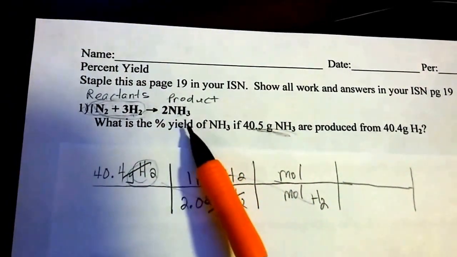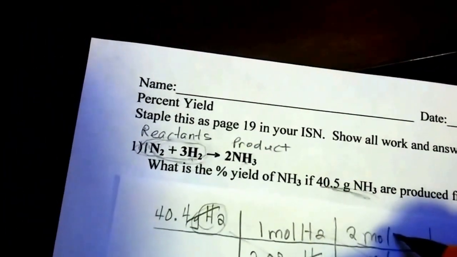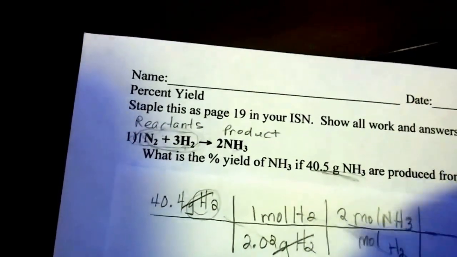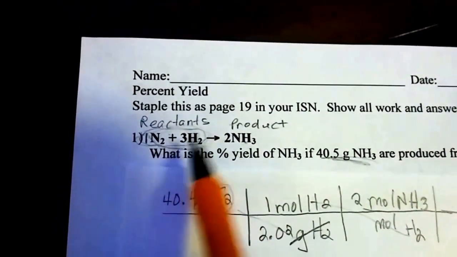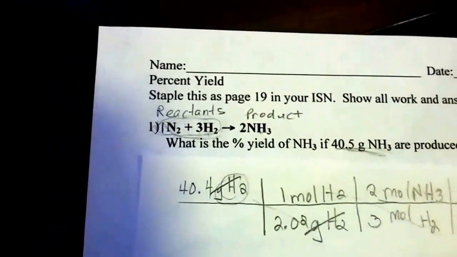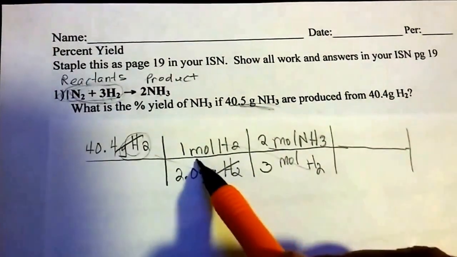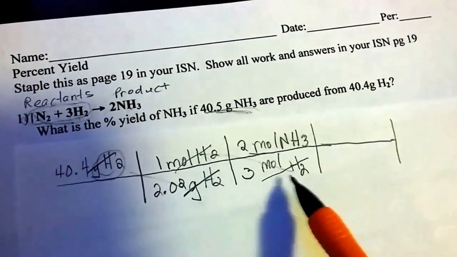So in this case, it's ammonia. Ammonia has a coefficient of 2, so we put that coefficient. We write NH3. And then our coefficient for H2 is going to be 3. That allows us to cancel moles with moles of H2.